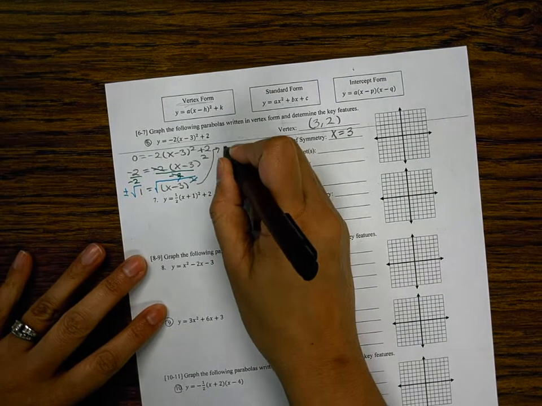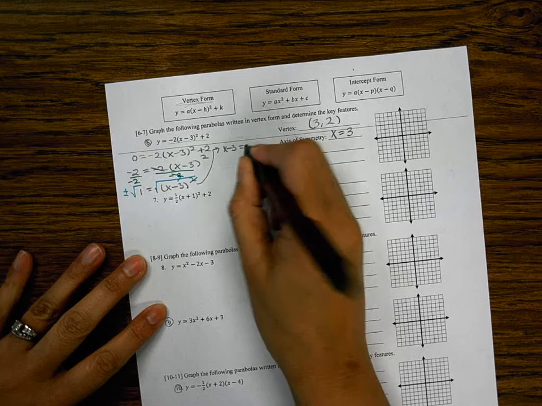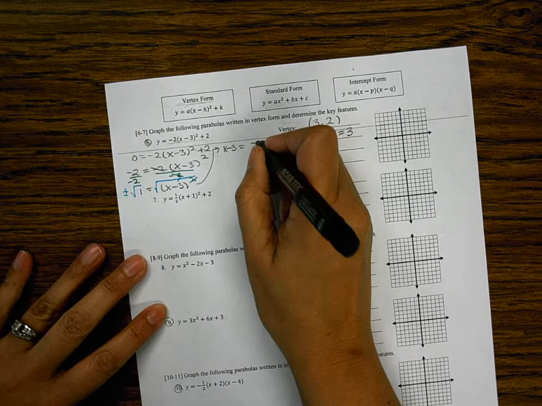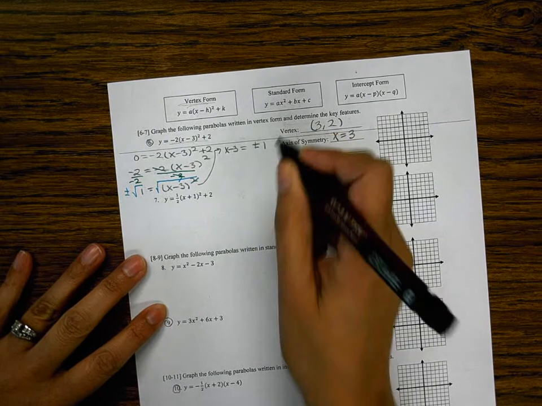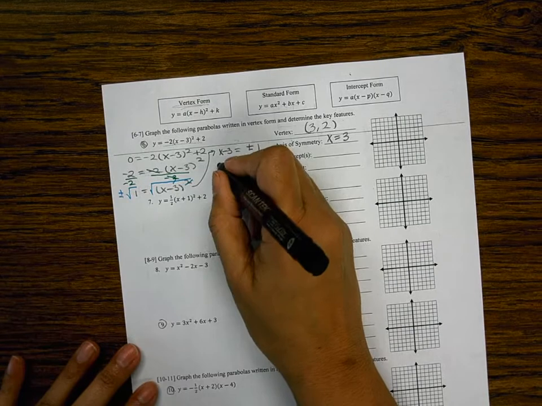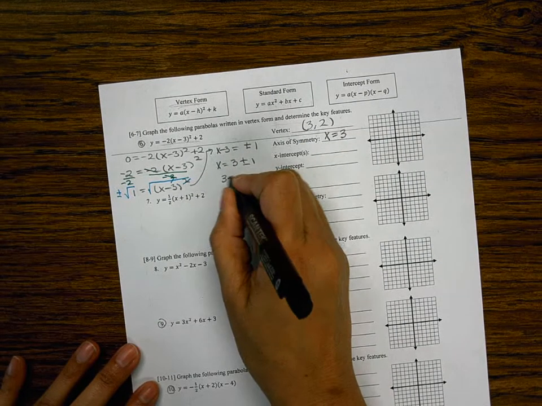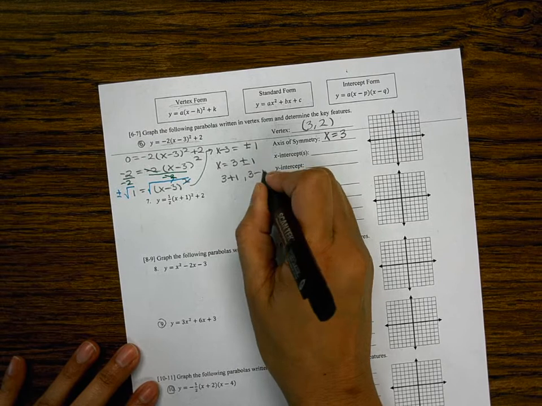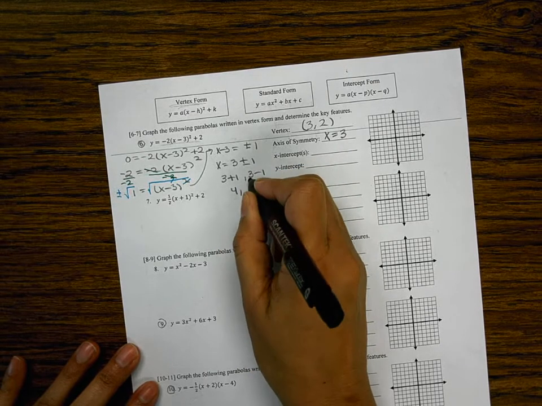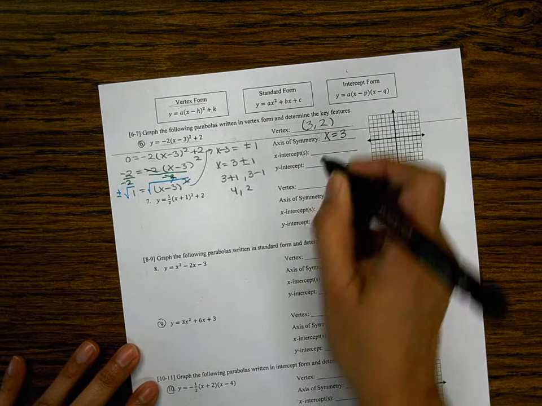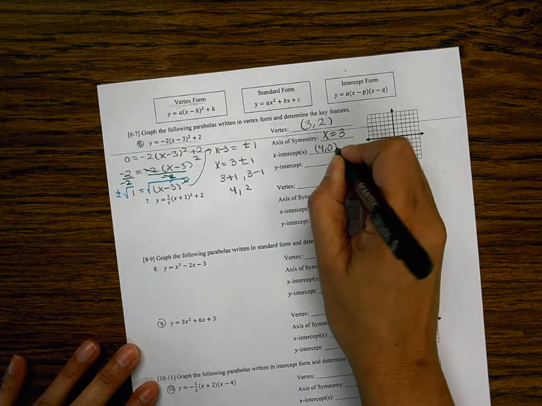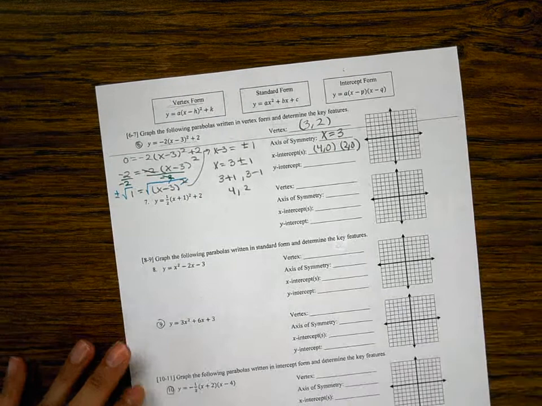I'm going to put the x minus 3 on the other side. x minus 3 equals plus or minus the square root of 1, which is 1. Add your 3. x equals 3 plus or minus 1. So you do 3 plus 1, 3 minus 1, and you get 4 comma 2. So my x-intercepts are (4, 0) and (2, 0). All stuff we've done before.